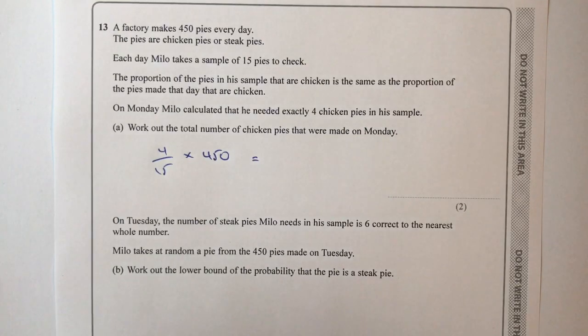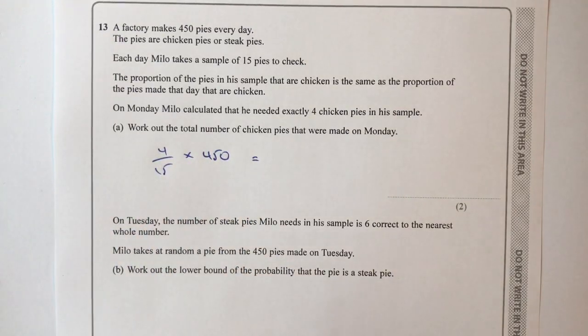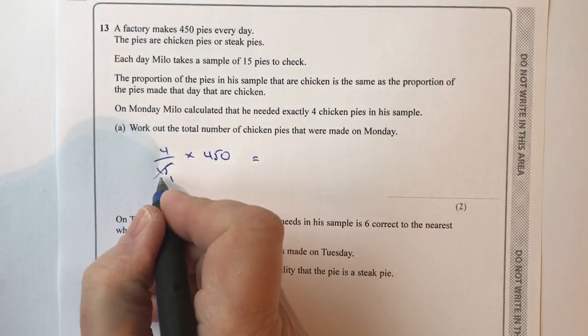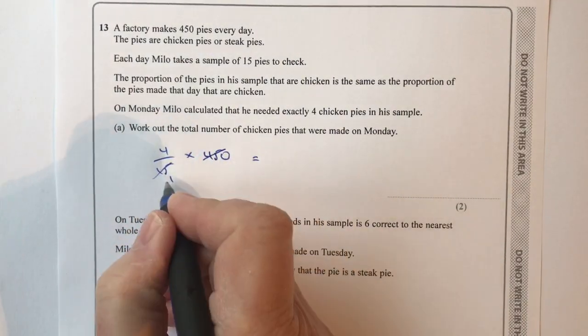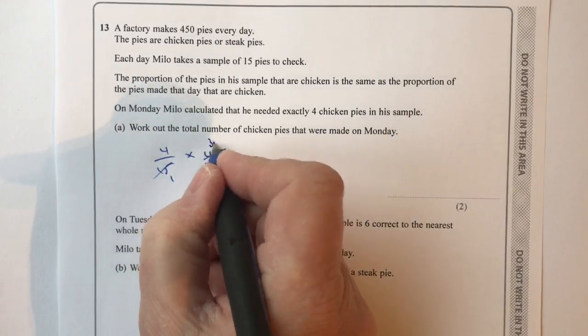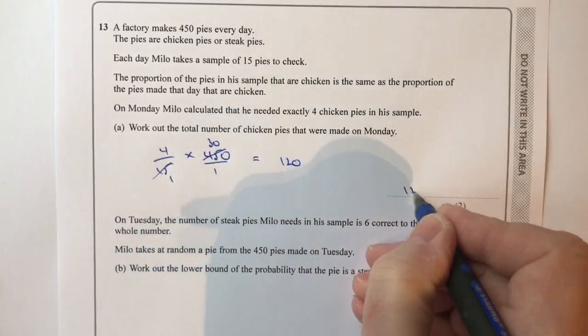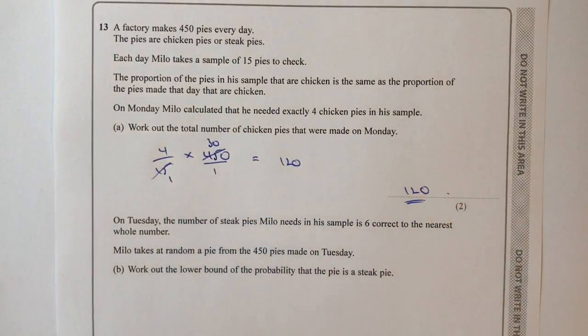Okay, now if I make that calculation, this is still paper 1, so it's a non-calculator paper. You might multiply across and then divide by 15. I would tend to try to reduce the fraction a little bit by dividing the 450 by the 15, okay, and that would give me then 30. So I've got now 4 times 30, which is 120. So there were 120 chicken pies made on the Monday.